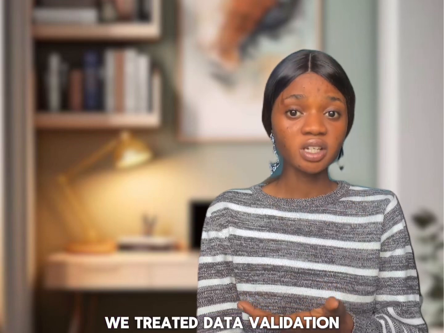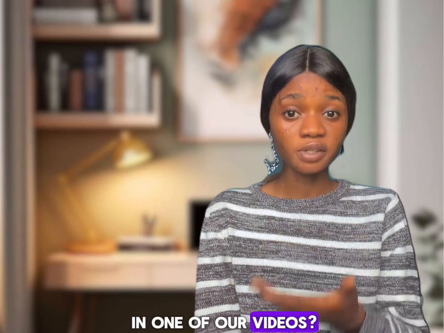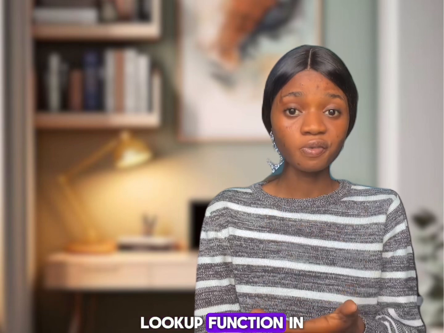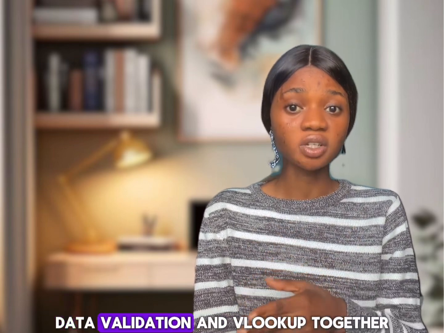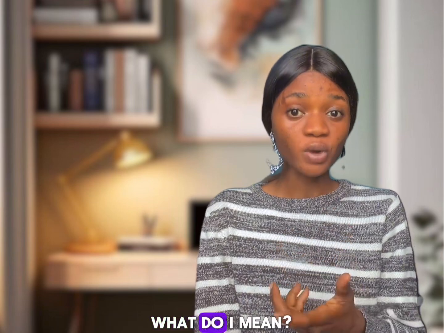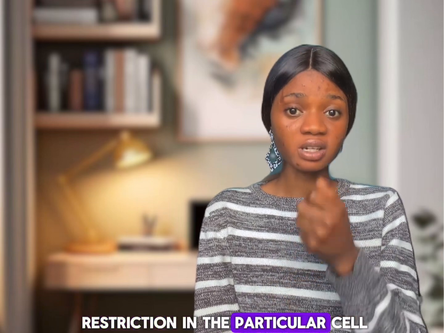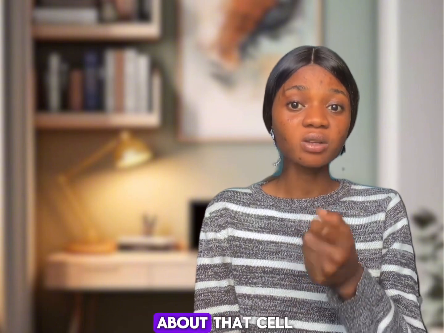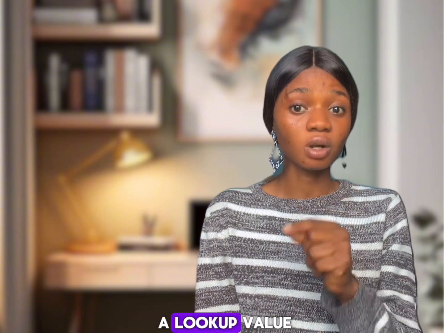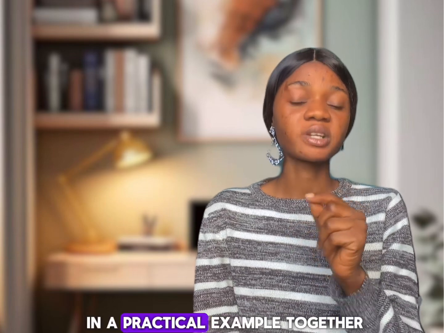Do you remember that we treated data validation in one of our videos and that we treated the lookup function in our last video? Today we'll be looking at how to combine both data validation and VLOOKUP together. What do I mean? We'll be placing a restriction on a particular cell, then we'll use VLOOKUP to retrieve information about that cell using that cell as a lookup value. Let's check out this in a practical example together.